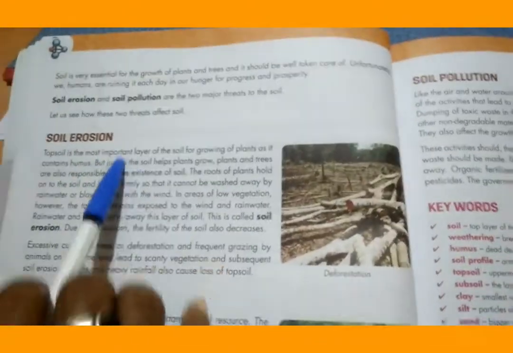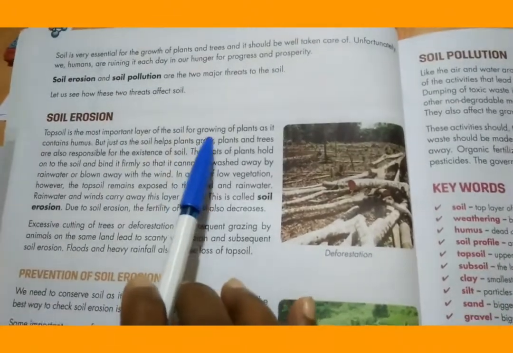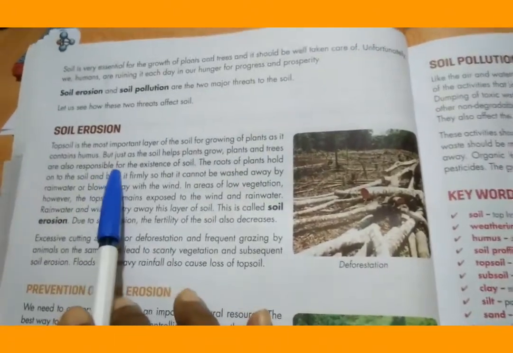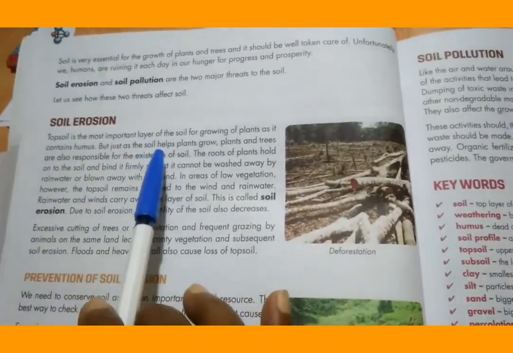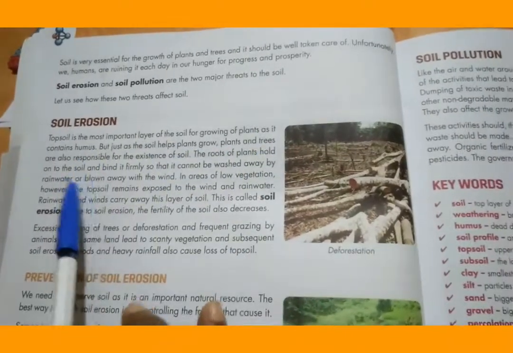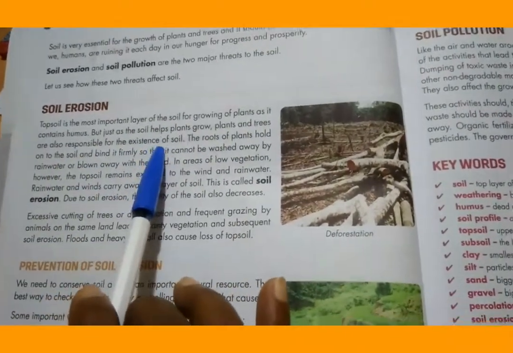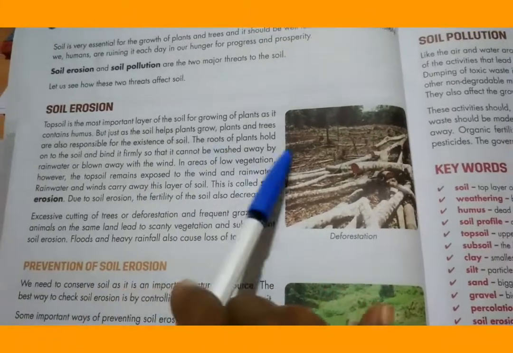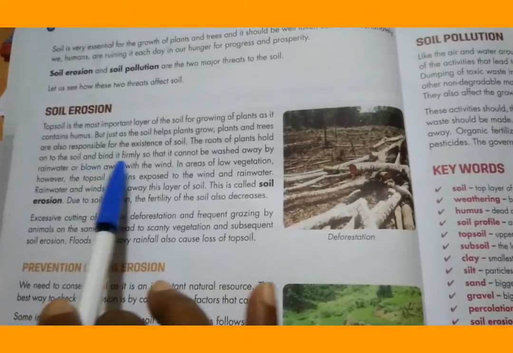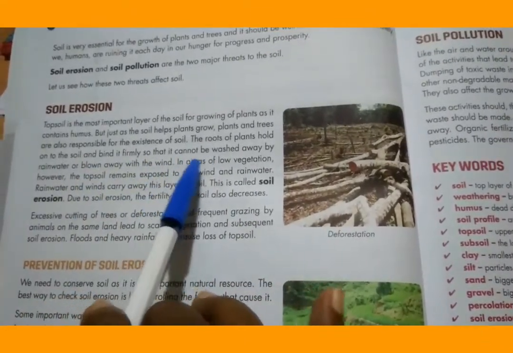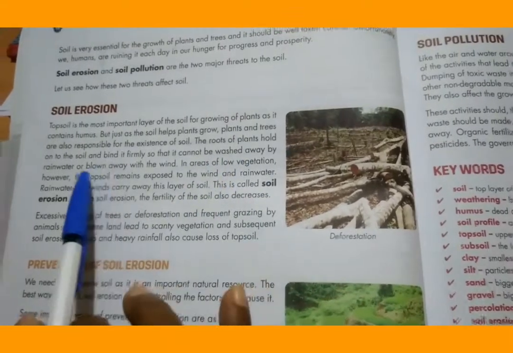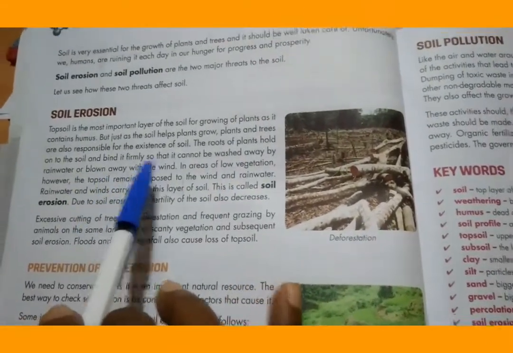Topsoil is the most important layer of the soil for the growing of plants, as it contains humus. But just as the soil helps plant growth, plants and trees are also responsible for the existence of soil. The roots of the plant hold on to the soil and bind it firmly so that it cannot be washed away by rainwater or blown away by the wind.